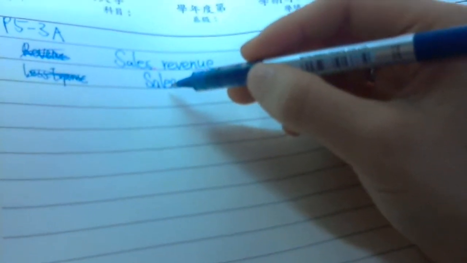So we will write the sales. This number is coming from the sales revenue we record on our books. Then we need to less the sales return and allowance.